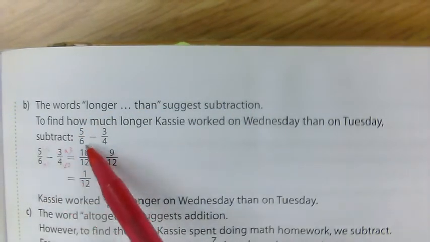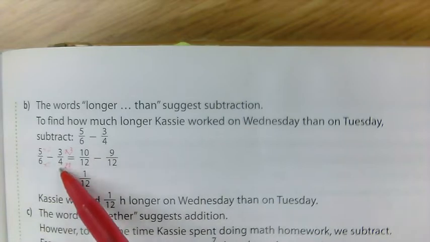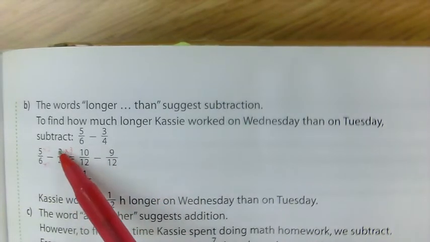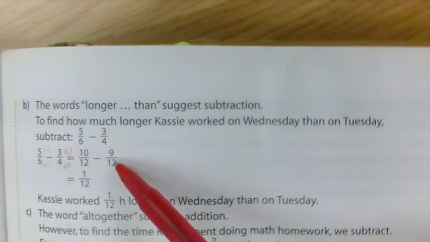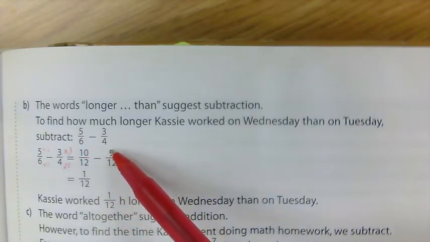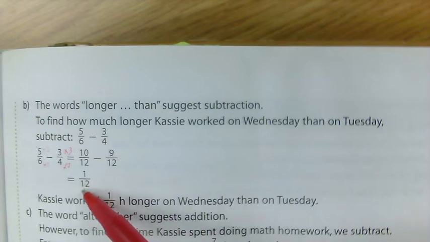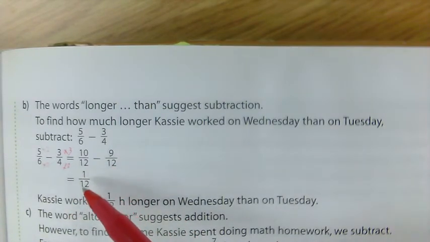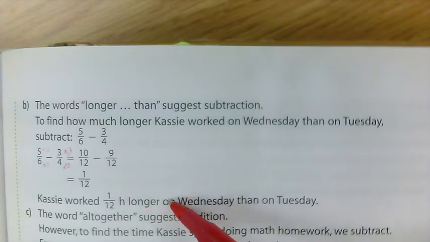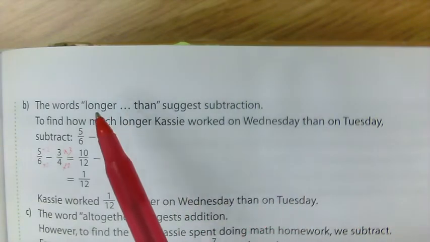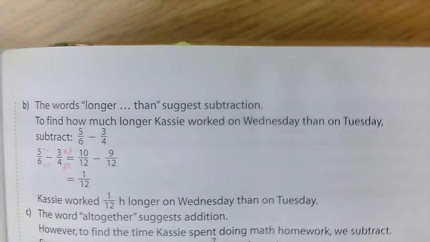So 5 times 2 is 10, 6 times 2 is 12, 4 times 3 is 12, 3 times 3 is 9. Then we have 10/12 subtract 9/12. 10 subtract 9 is 1, still over 12. Keep your common denominator. So Cassie worked 1/12 of an hour longer on Wednesday than on Tuesday. Longer than was what was in that question.